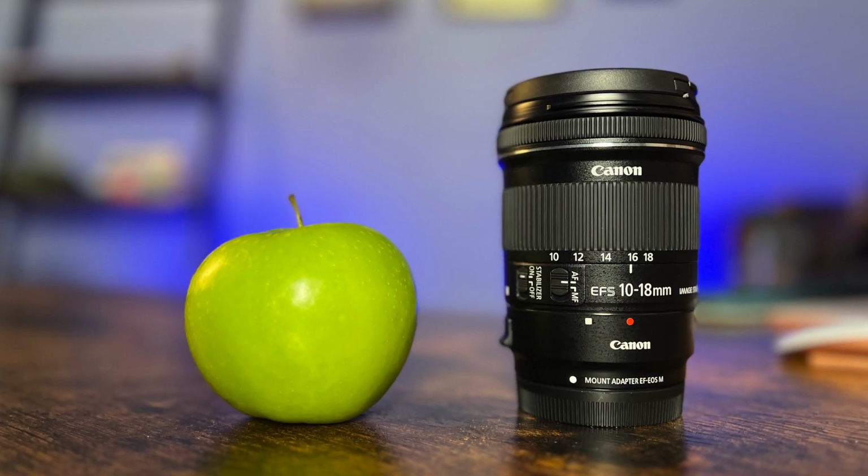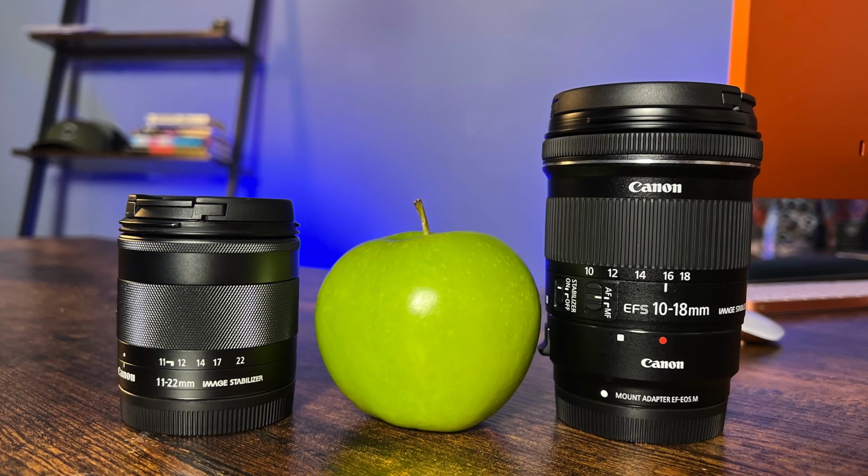Now comparing the 10 to 18mm lens when it's on its EFM mount, you're going to see that it is quite larger than the apple itself. Overall, looking at the size of the lens on the camera, the 10 to 18 is pretty impressive in comparison to the 11 to 22. Now let's head over to this new build, and I'm going to show you guys the difference in photographing a smaller room and a bathroom while using these two different lenses.